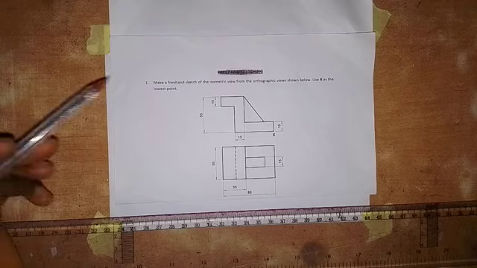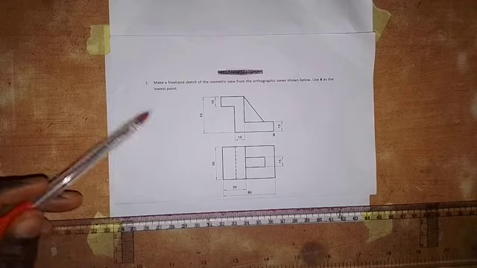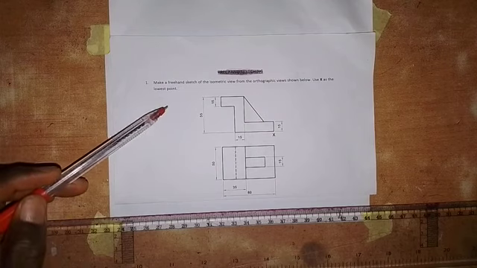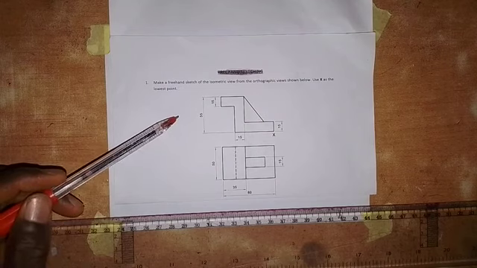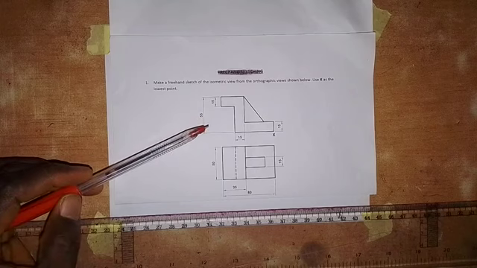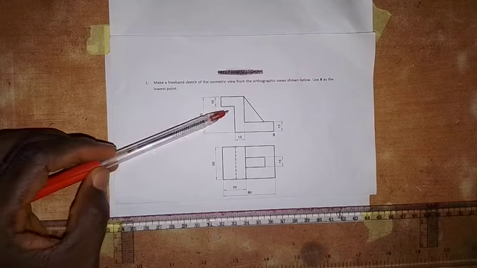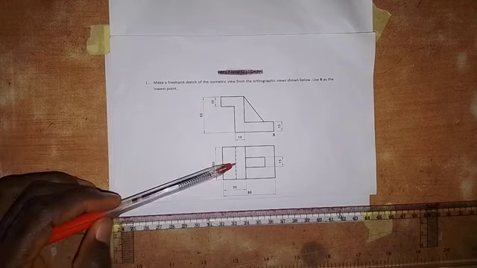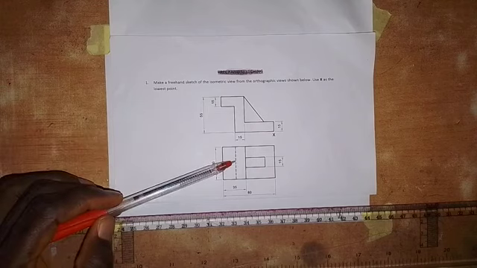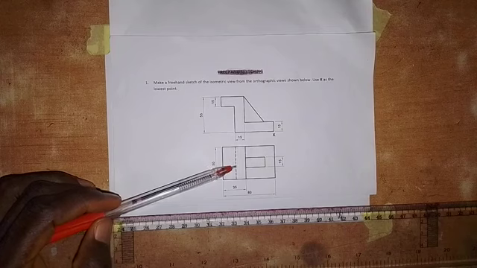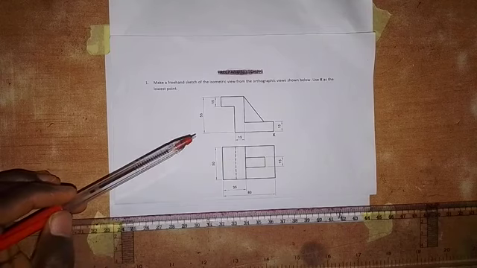We are going to be working on the construction of the isometric view of this object. These views are given in first angle projection. This is the front elevation and this is the plan. Let's talk about the dimensions on the views.